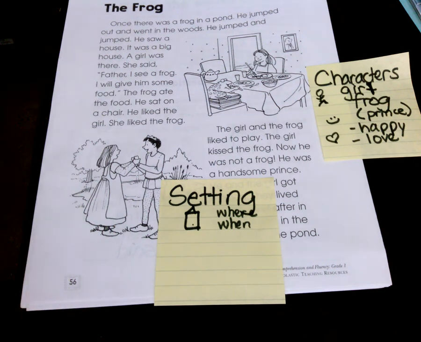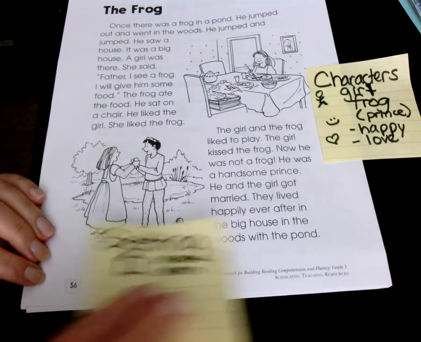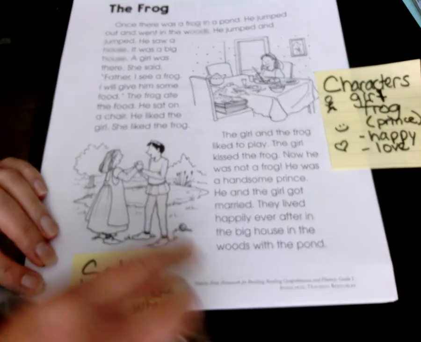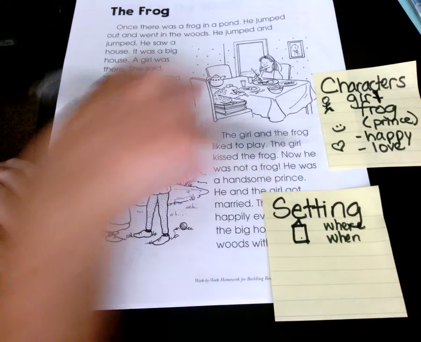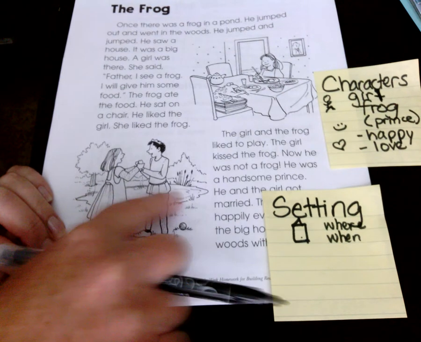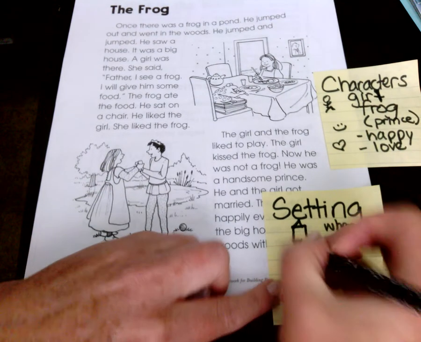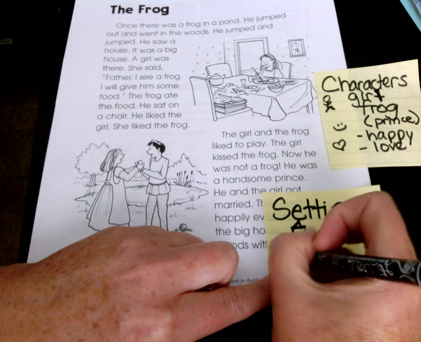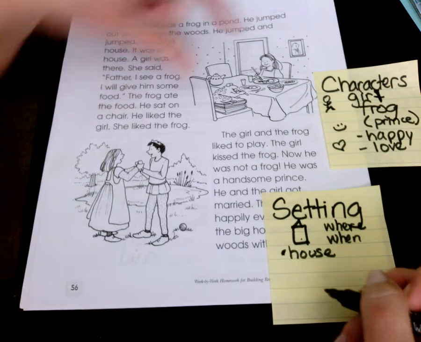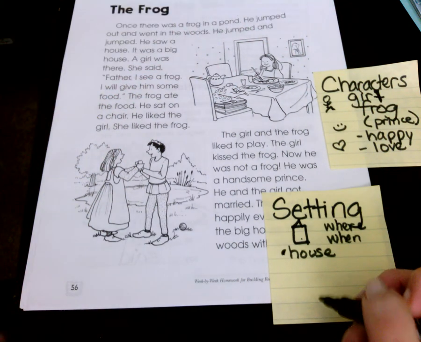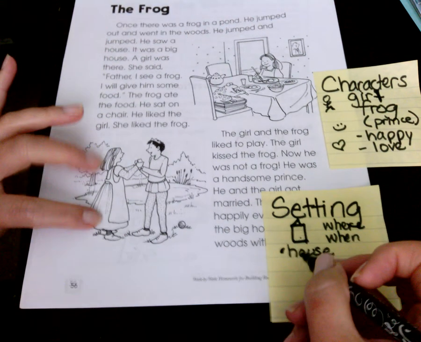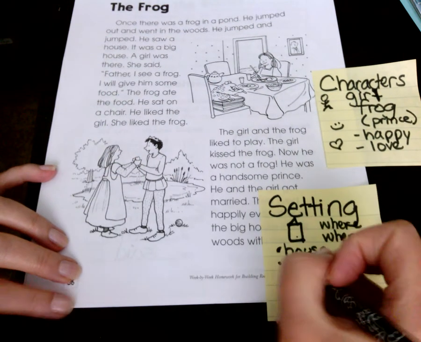So I really want to think about this. And I'm going to look at the illustrations. I can see that the story takes place at the girl's house, right? It looks like they're at the dining table. Okay. And then over here, I see there's a pond. So I can say at the house, in the dining room, that's often the location where you call the room where people are eating. You might eat in your kitchen, depending on your location. And then here it looks like they're by a pond.